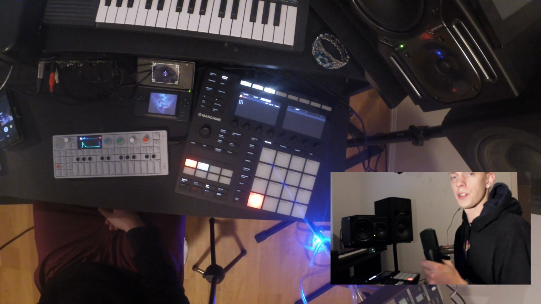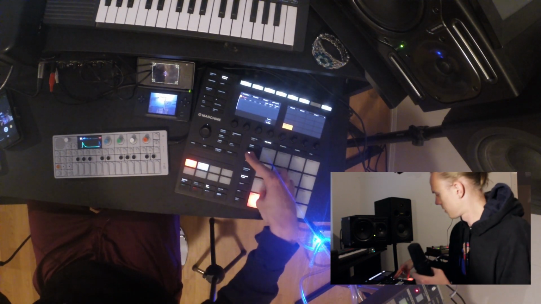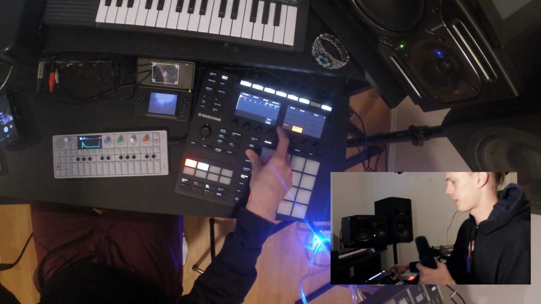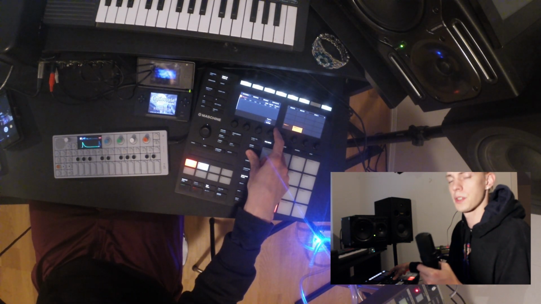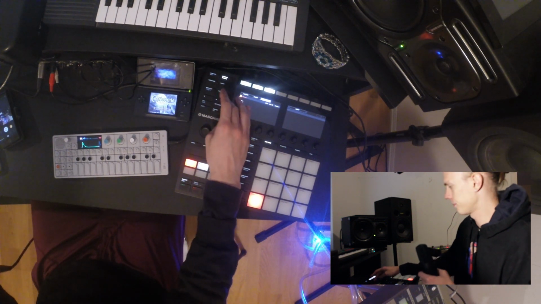The first thing we want to do after we create a new project is hold pattern, press a new pad to make a new pattern, and set the length of it. Set this to however long your longest loop is gonna be. So I'm gonna set it to 2 bars. Now let's go back into sampling.